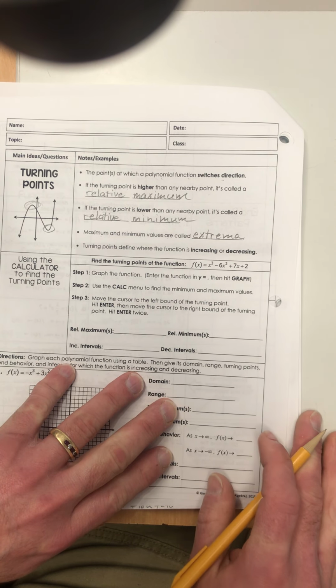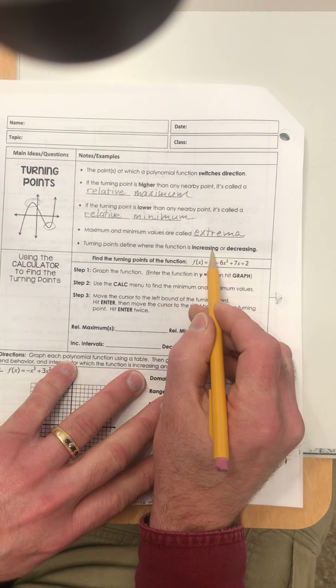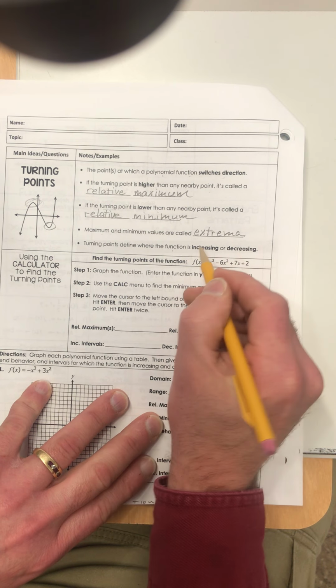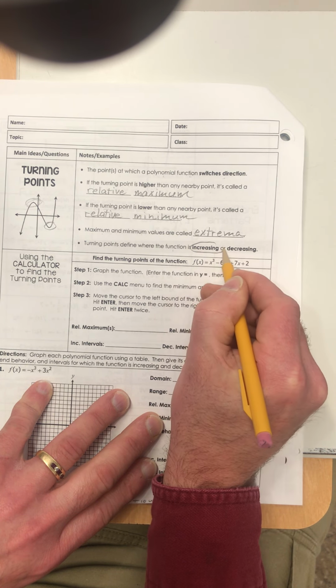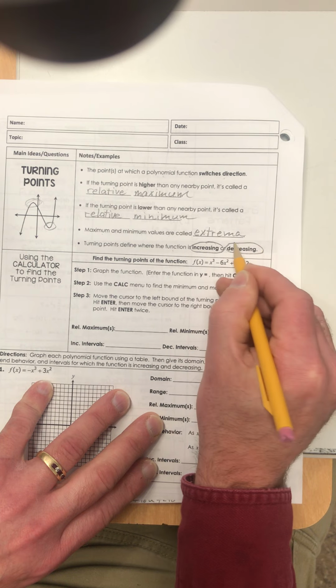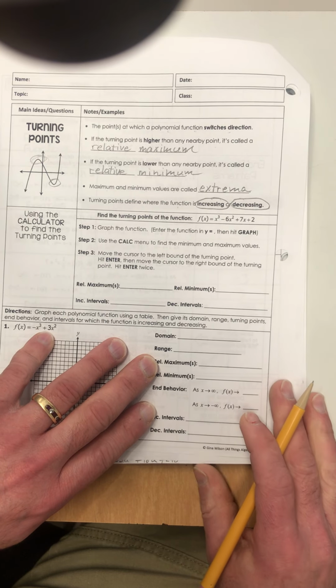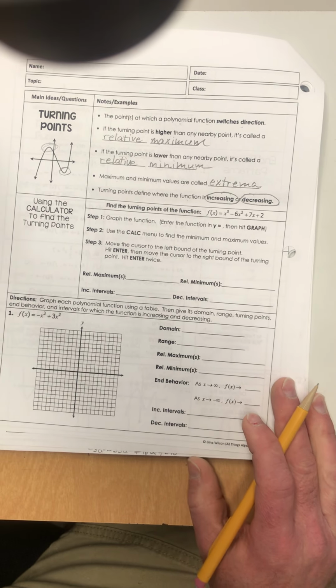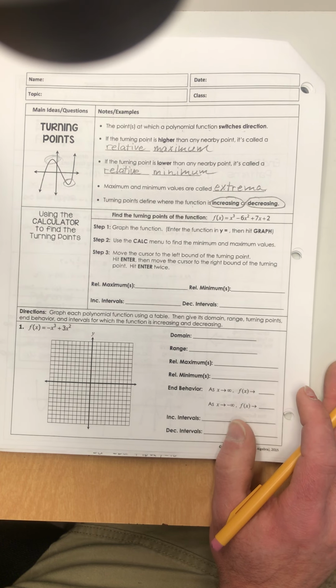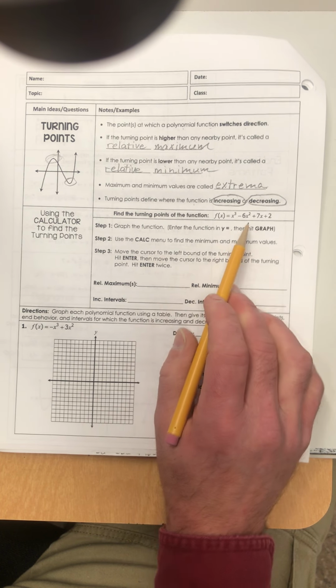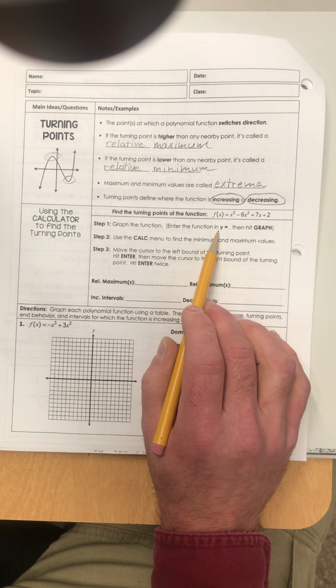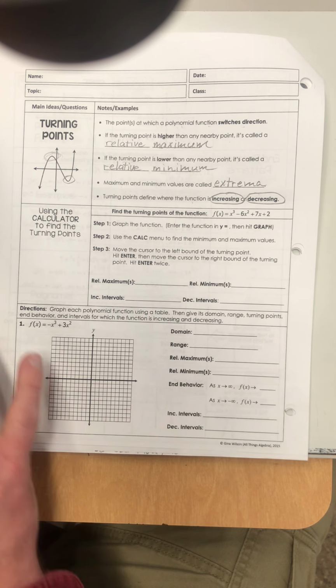Turning points define where the function is increasing or decreasing, and that's going to be a big part of this next step. So, in this next box, it says, using the calculator, graph the function above. Enter the function in y equals, then hit graph.